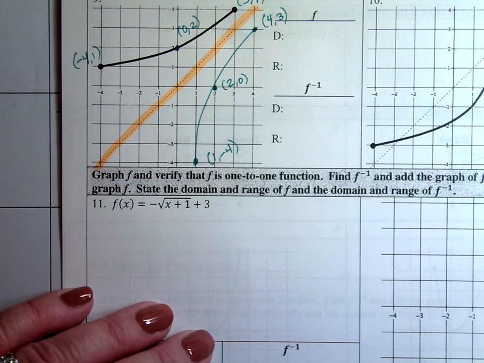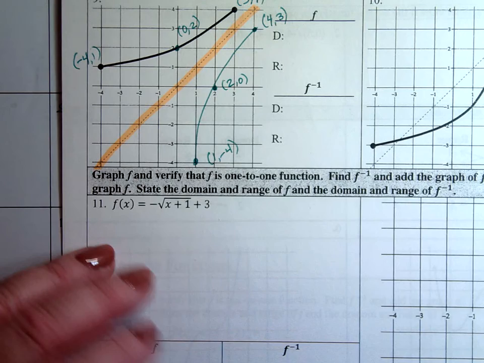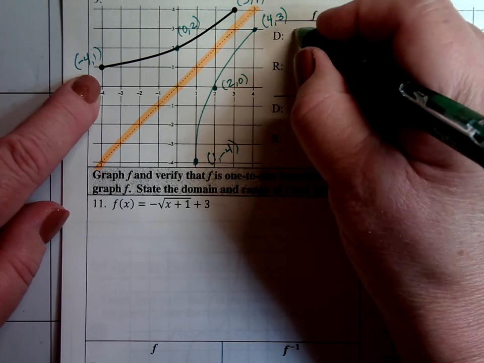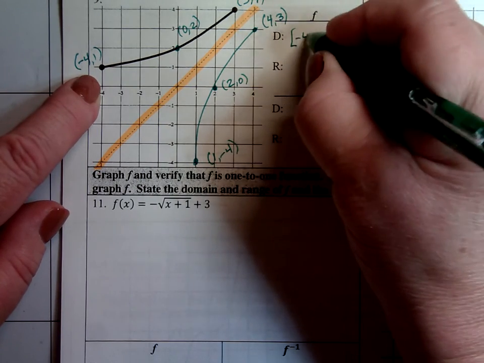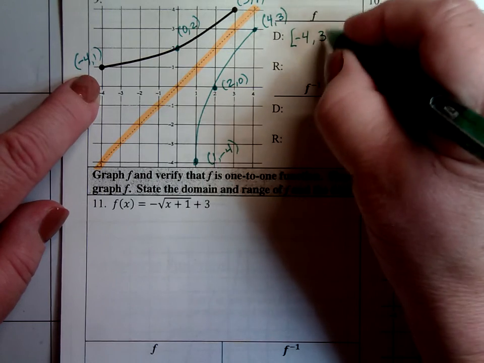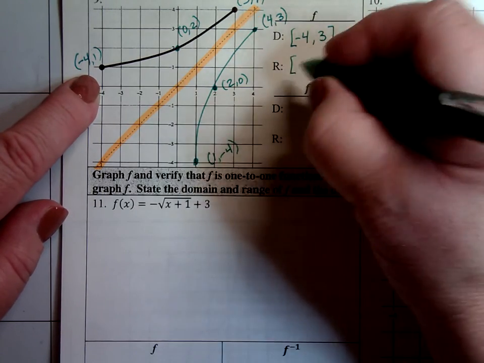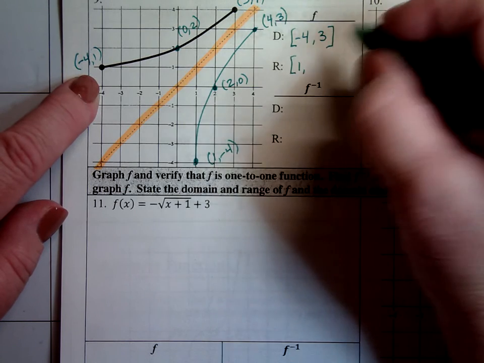Domain and range. Domain says, all right, for the original, that's this guy, he starts left to right at negative 4, and he stops at 3. The lowest range it goes to is 1. I'm looking at the y values. The highest it goes to is 4.